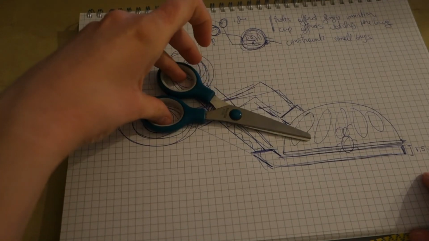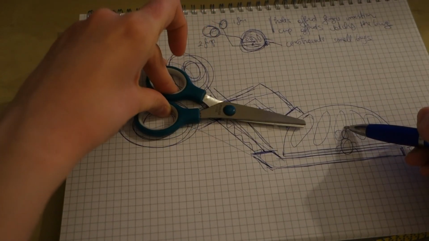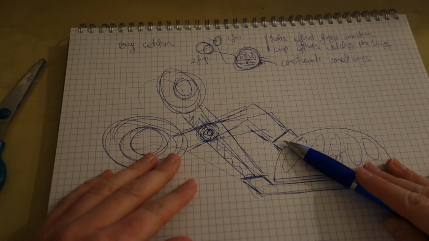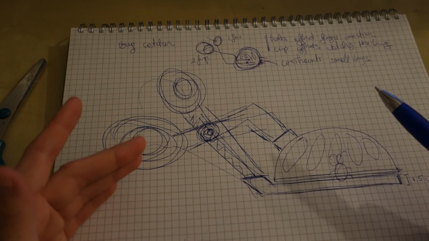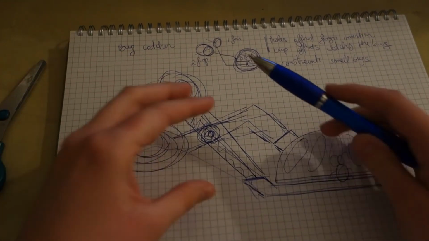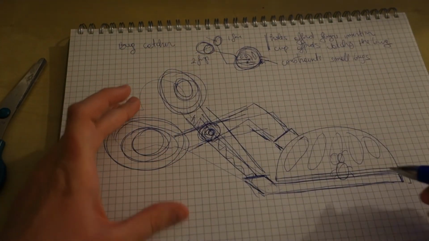So when I open, the box will open too. When I'm closing, the box will close too. This is just a sketch that makes me understand how I can design it, but we will go into Fusion during the laboratories to properly measure and make things.